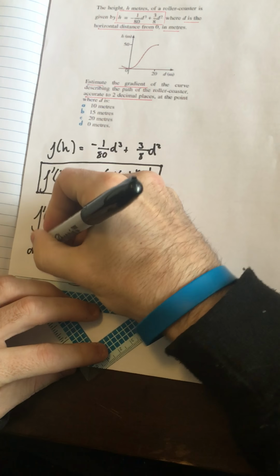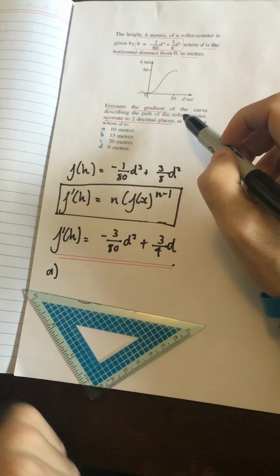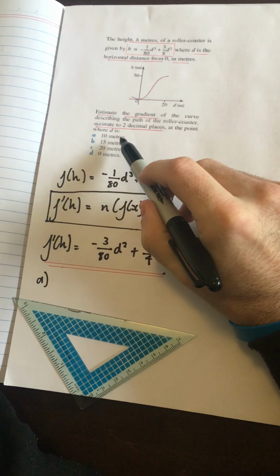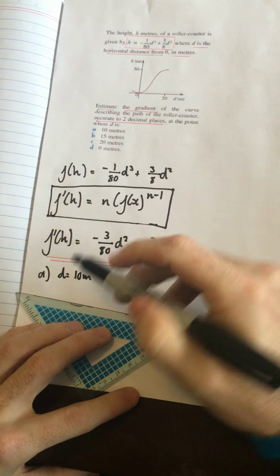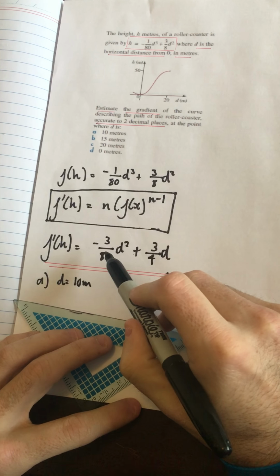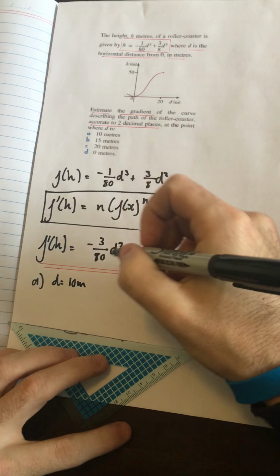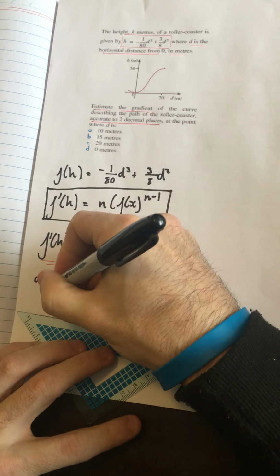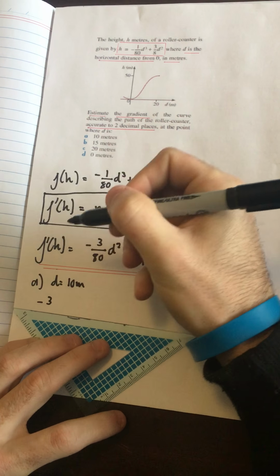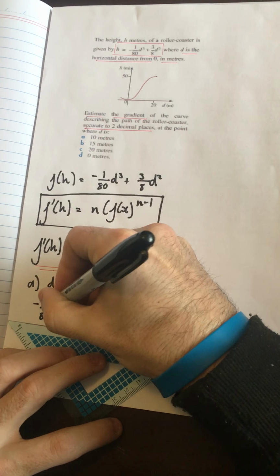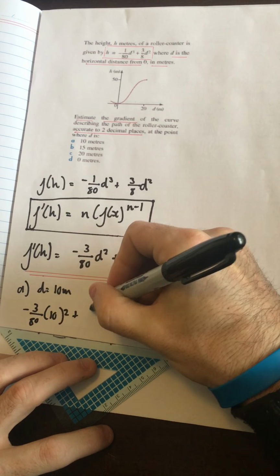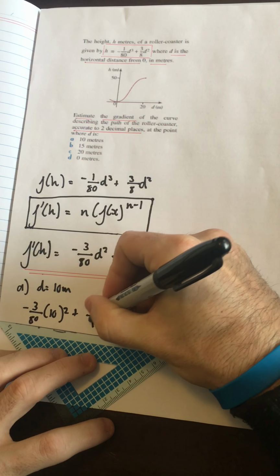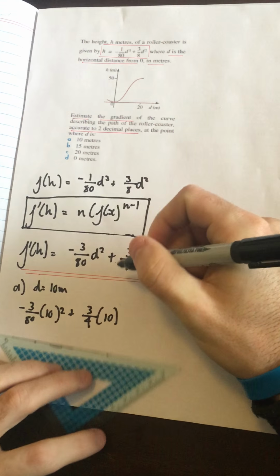Okay, so the first thing we need to do is find the gradient of the curve where d equals 10 meters. It's as simple as plugging 10 meters into our derivative. Just estimate the gradient. So easy substitution: -3 over 80 times 10 squared plus 3 over 4 times 10.